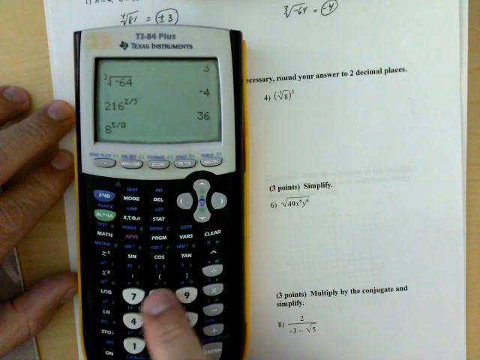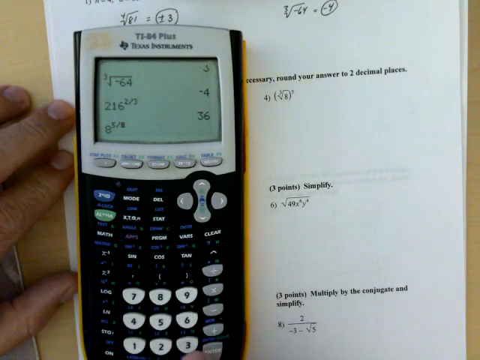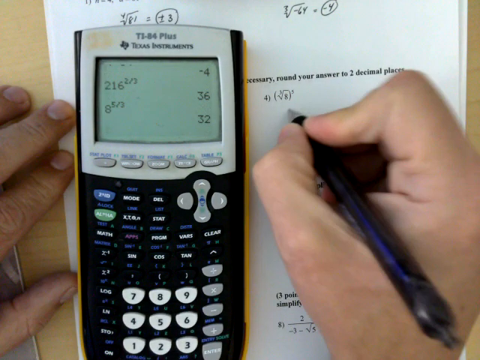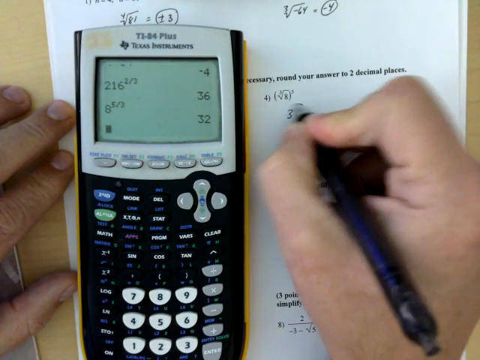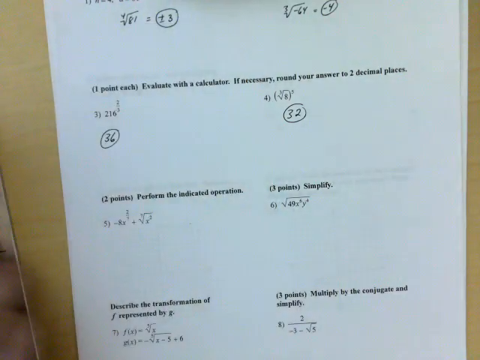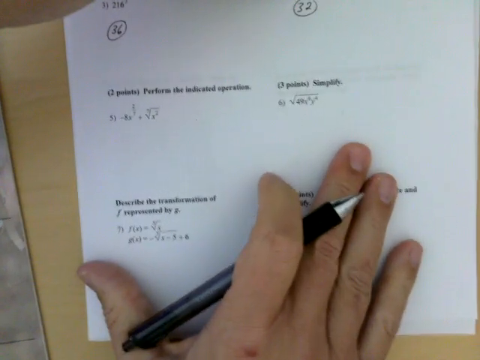It's 5 divided by 3, which is 32. Okay, because you're really just taking the cube root of 8 and then raising it to the 5th power. So again, those worked out nice and neatly for you. This one, a lot of people struggle with for some reason.